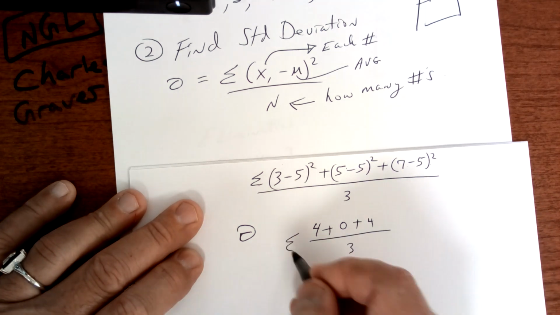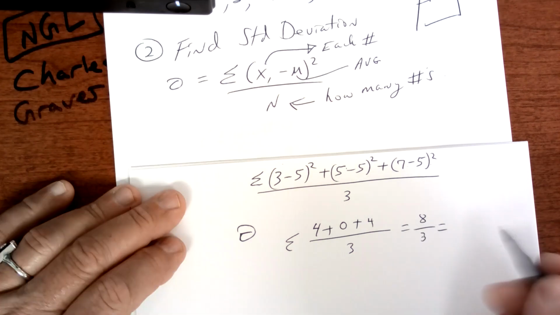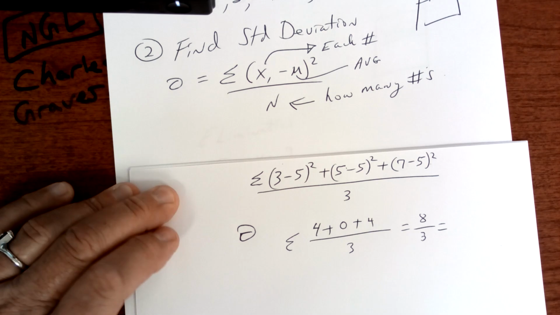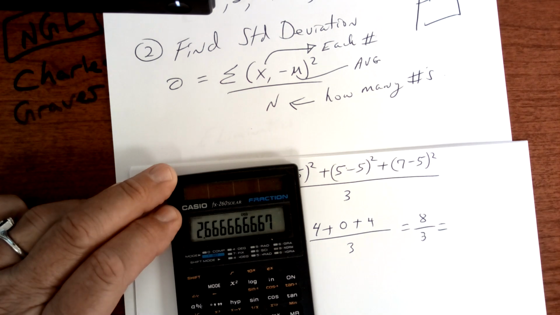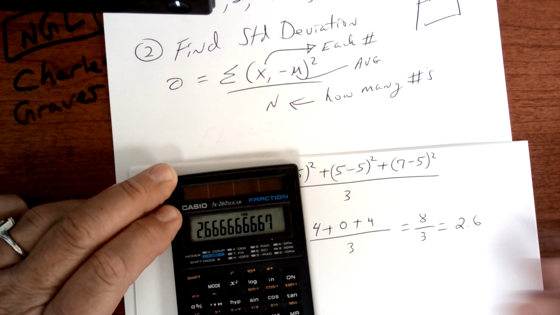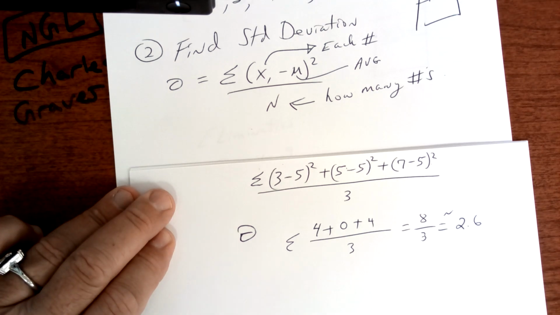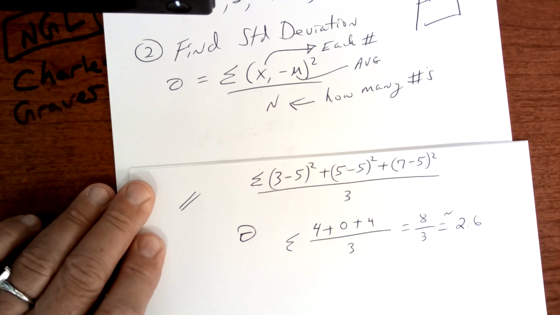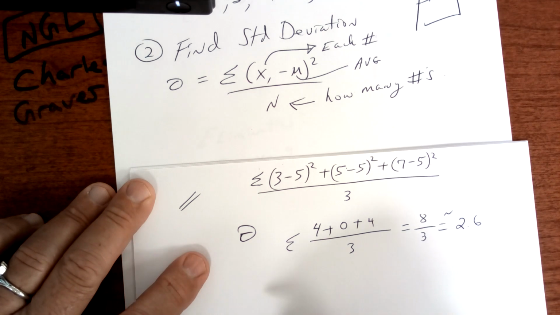So you're going to take 8 divided by 3. You're going to take your calculator and take 8 divided by 3, and the standard deviation is going to be 2.6. That is your standard deviation. So today we're going to watch a video on figuring out standard deviation. We're going to get the definition of what standard deviation is, and we're going to work a worksheet.